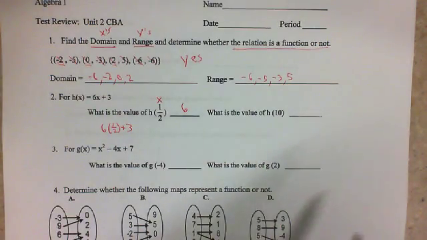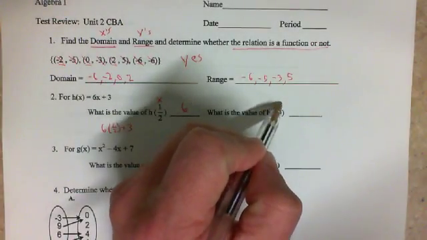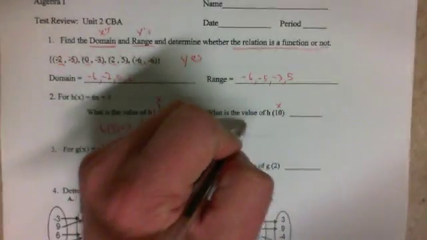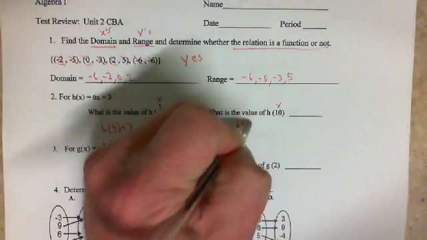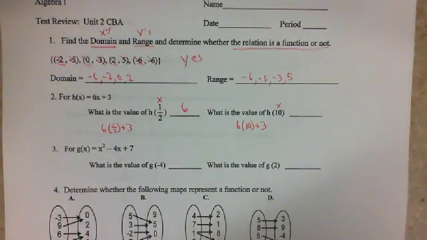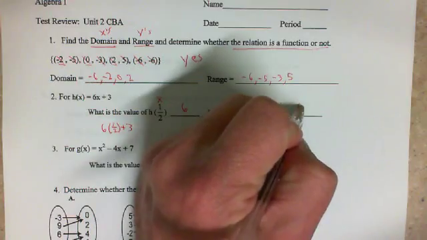Alright, so on the next one, they want to find the value of h of 10. So now, instead of putting 1/2 in place of the x, we're going to put 10 in place of the x. And so, same equation. So 6 times 10 plus 3. Alright, and so we work that out. 6 times 10 is 60, plus 3 is 63.